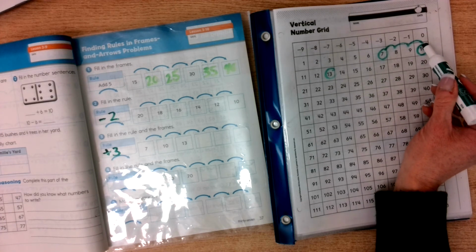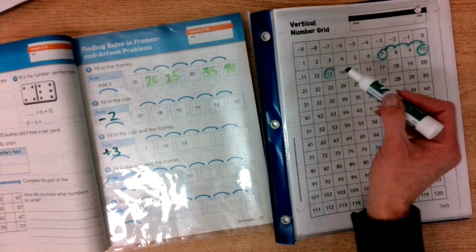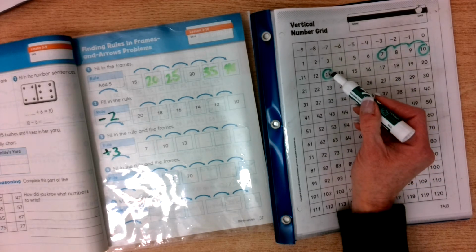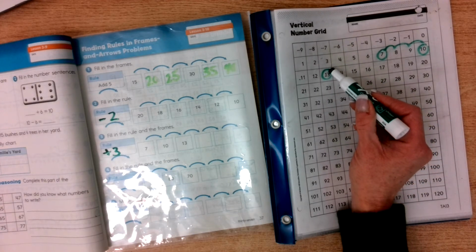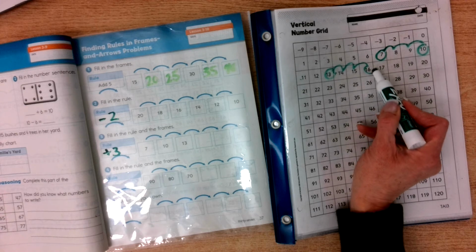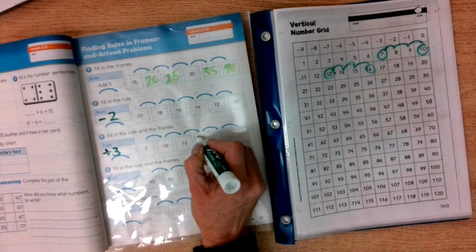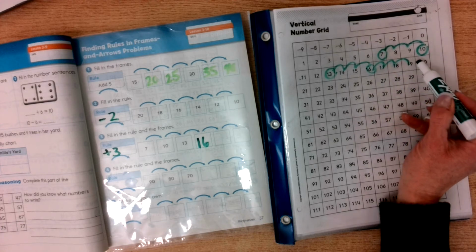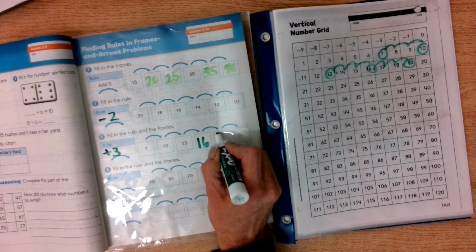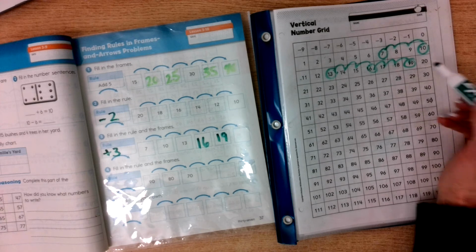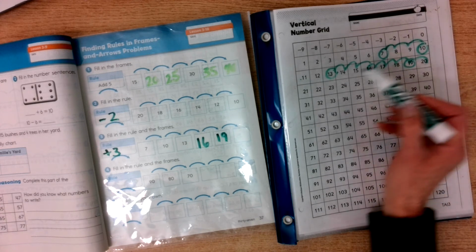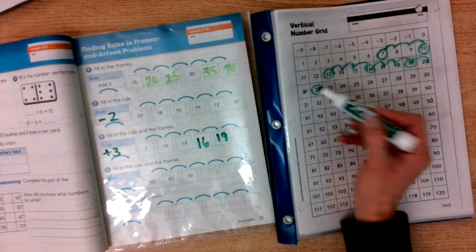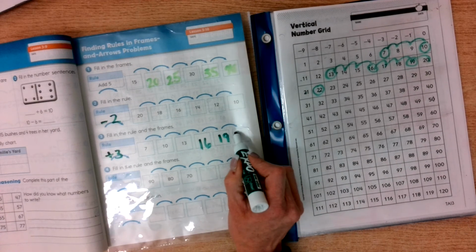So 7 to 10. Now 10 is 1, 2, 3, right? Now we have to count 13 up 3. So here we go. 1, 2, 3. So what number am I going to write? You got it. 16. Now up 3 more. 1, 2, 3. What number is that? Nice. 19. 1, 2, 3. What number did we land on? Good. 22.